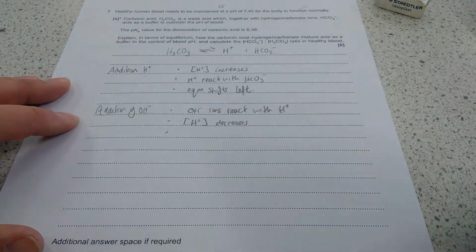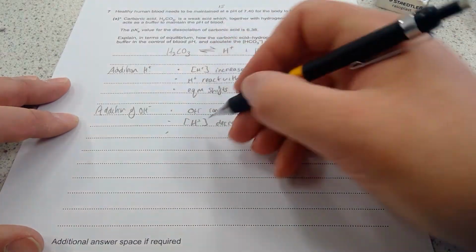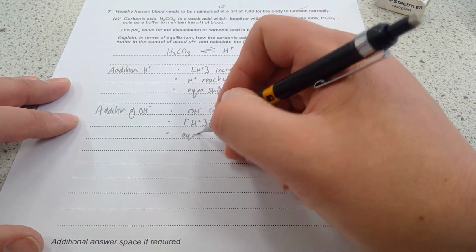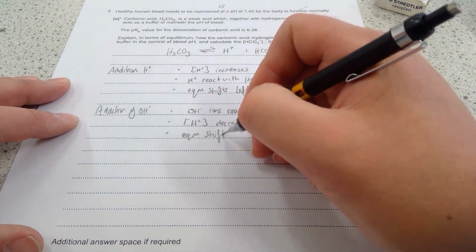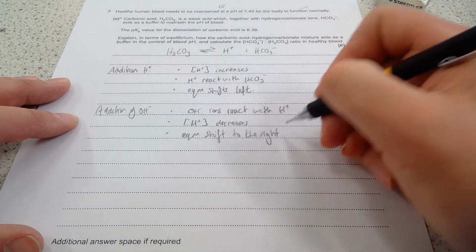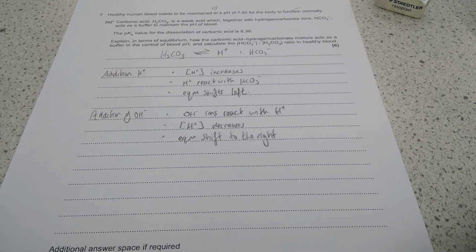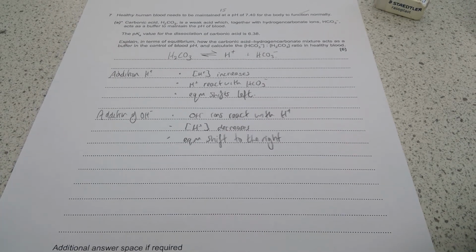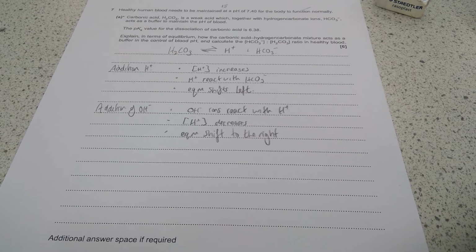As a result then, the equilibrium wants to put that back, so the equilibrium will shift to the right, to try and replenish, so we get more dissociation of the H2CO3 to replenish the hydrogen ions. So that should be enough to satisfy the explanation of what the buffer is doing.